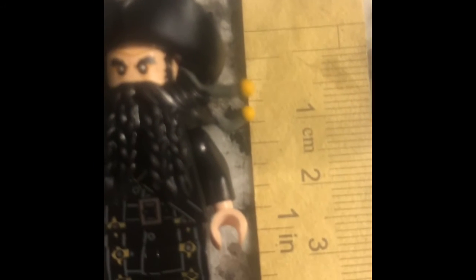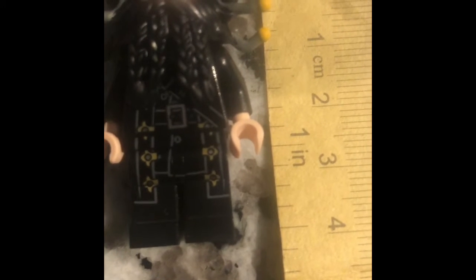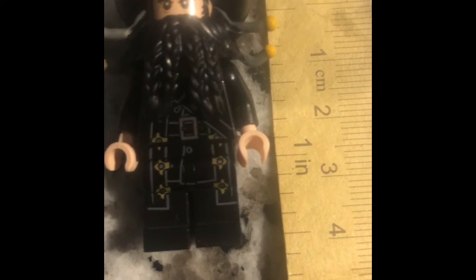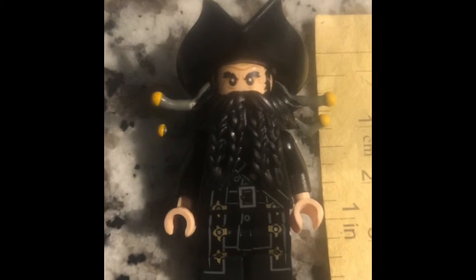Alright, you can see that they are divided up into 8ths. Okay, so it'll come down to 1 inch, and we'll see 1 1/8, 1 2/8, 1 3/8, 1 4/8 long. Alright, and 1 4/8 translates to 1 1/2 inches long.